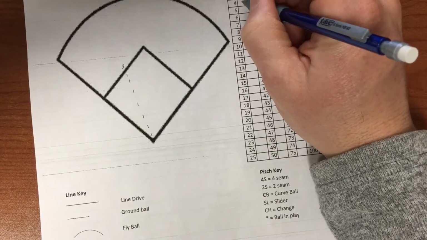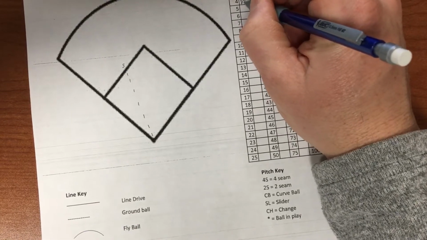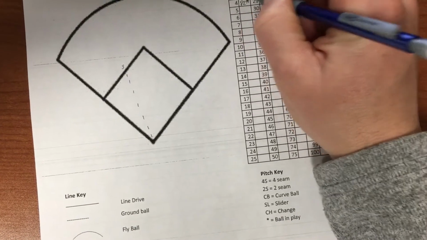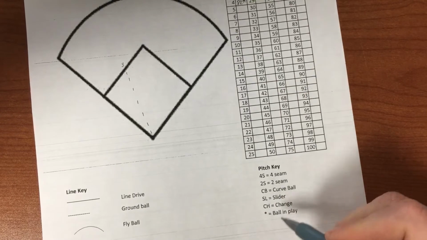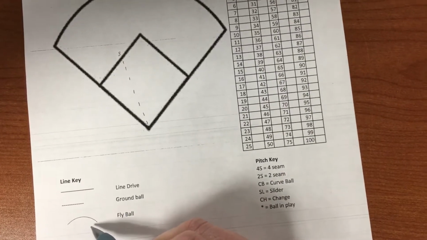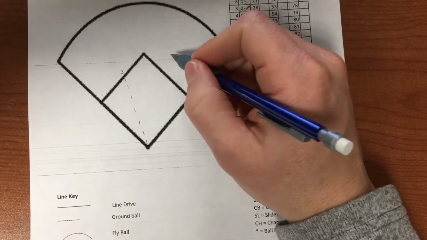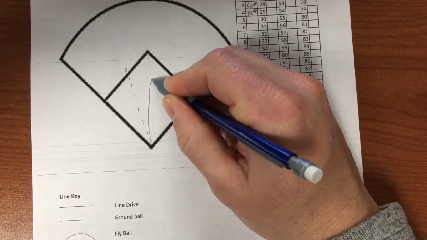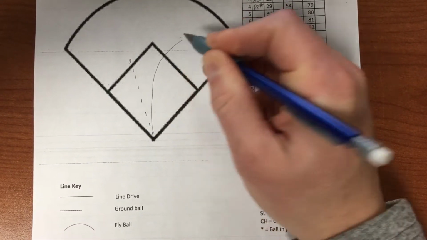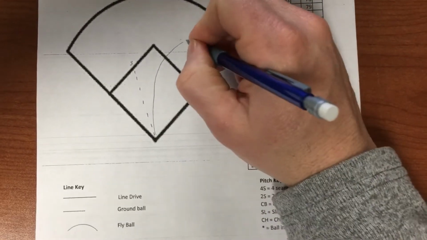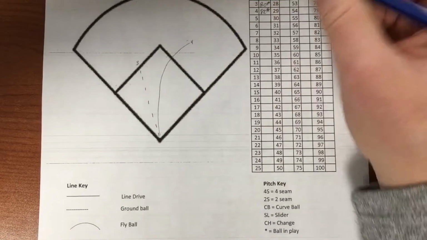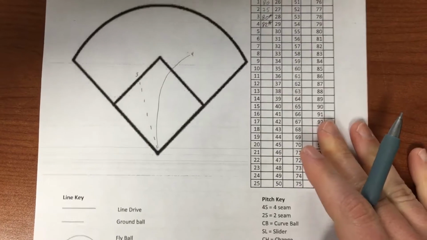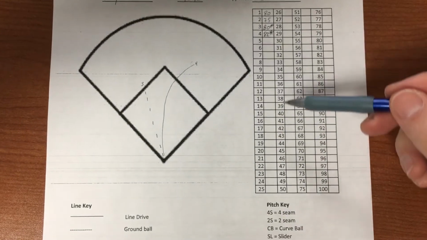Let's say the next pitch was 82 miles an hour, and it was also put in play. And it was a fly ball, so we're going to use the curved line, a fly ball to right field, and it was kind of shallow right field in this area. So I would do a curved line going to right there, and I would write number 4, because that was pitch number 4 that was placed there. So we'll just do that throughout the game.